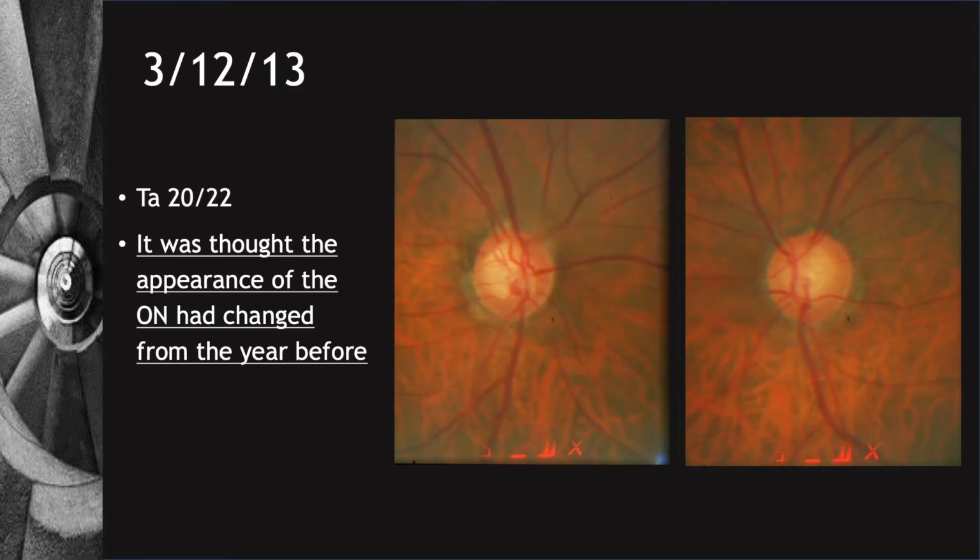So here he is about 6 months later, and whoever was looking at him at that time had thought there might be a change. They repeated the pictures, and when they looked at the pictures, they thought the cup to disc ratio had changed. And I'll allow you to look at that in a little bit as well. But they had thought the appearance of the optic nerve had changed from the year before.